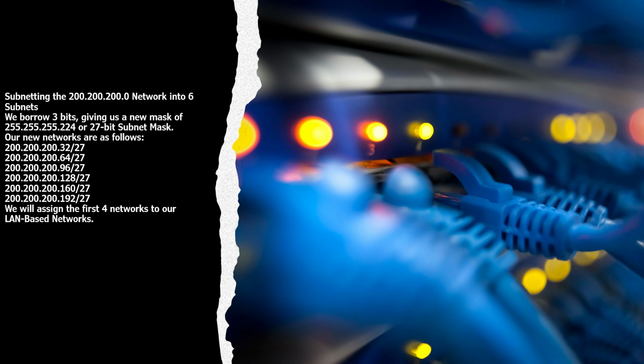Let's do subnetting of the 200.200.200.0 network into 6 subnets. We borrow 3 bits, giving us a new mask of 255.255.255.224 or the /27 bit mask. Our new networks will be 200.200.200.32/27, and the 32 will be added to get the next network, 200.200.200.64/27. That's why we gradually increase: 96, 128, 160 and 192.